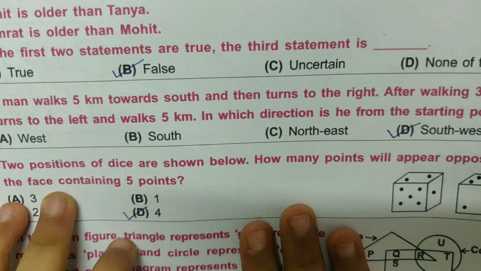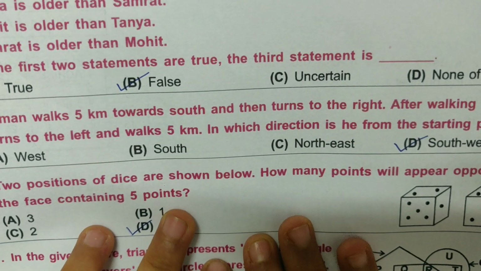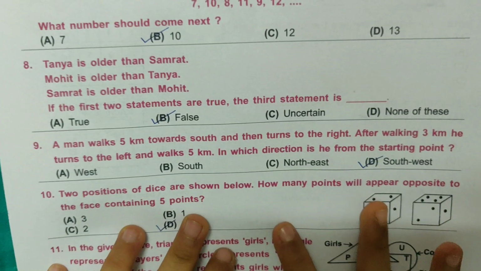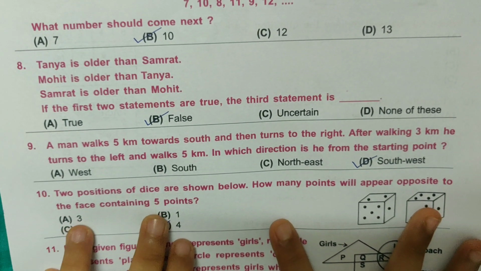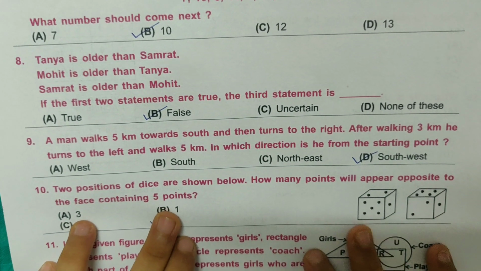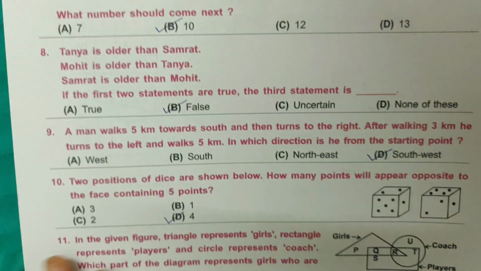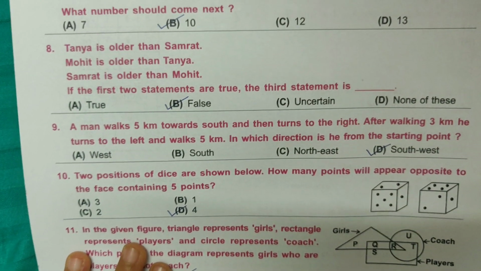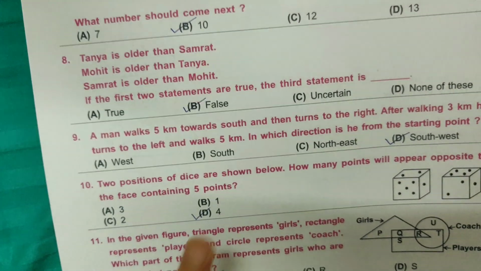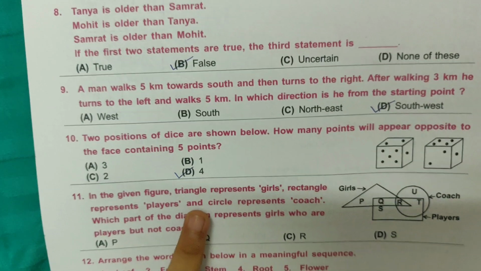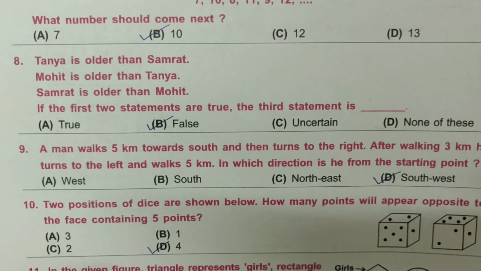2 positions of dice are shown below. How many points will appear opposite to the face containing 5 points? We just need to roll the dice and see it. It's 4. Great.